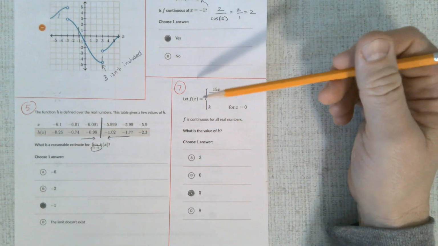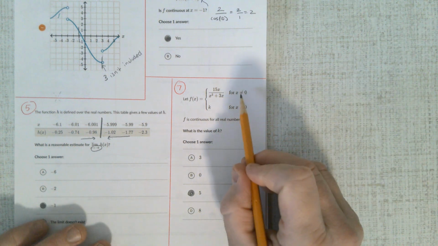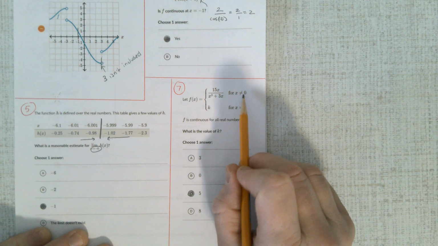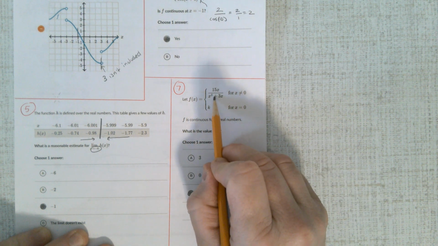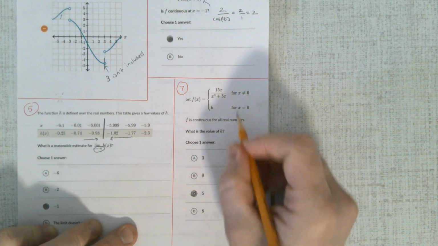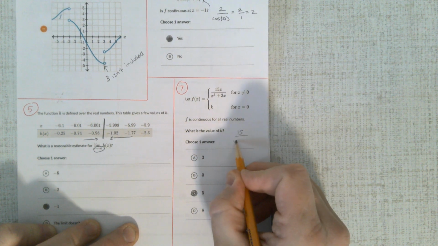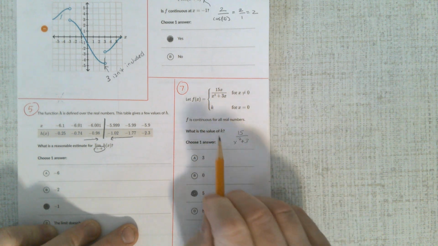Number 7, what values would make it continuous? Well, if you plug in 0 here, which is the break in this piecewise function, it is divided by 0. So that's why it's not defined there. However, if I were to factor that, these all have an x in them, so I could just make it x squared plus 3. Now I could plug in 0.